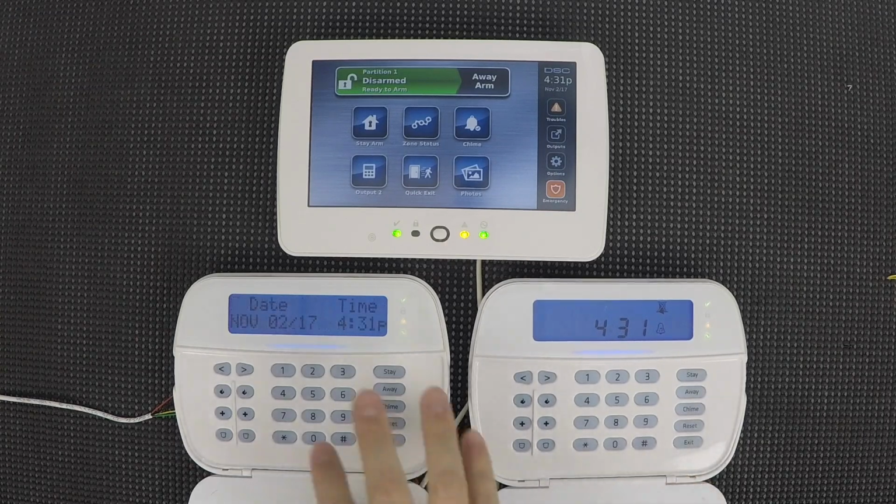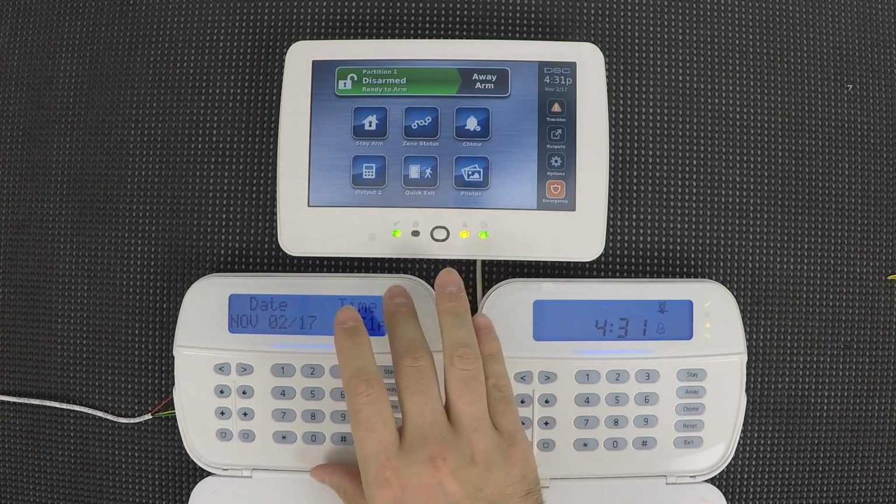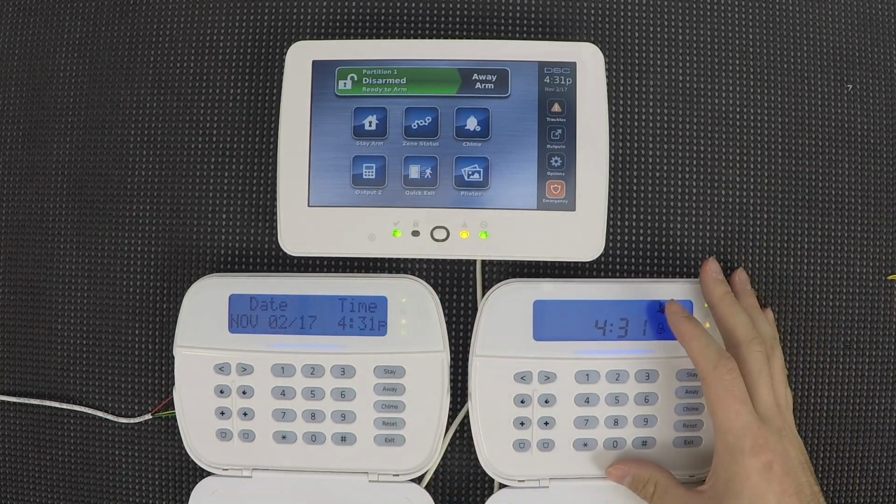So, I mean, obviously the event buffer showed time and date and a lot of custom information that you would need a full message display to view. Icon keypad just does not have that.